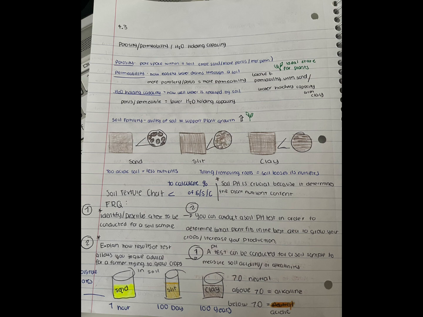For this first one, a pH test can be conducted for a soil sample to measure soil acidity or alkalinity. 7.0 means neutral, above 7.0 means alkaline, and below 7.0 means acidic. Then in the FRQ, explain how results of the test allow you to give advice to a farmer trying to grow crops in the soil.